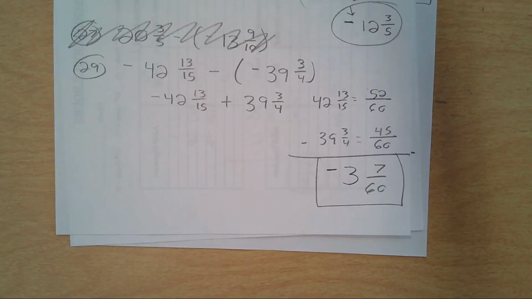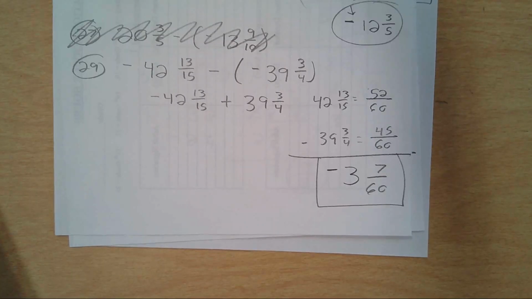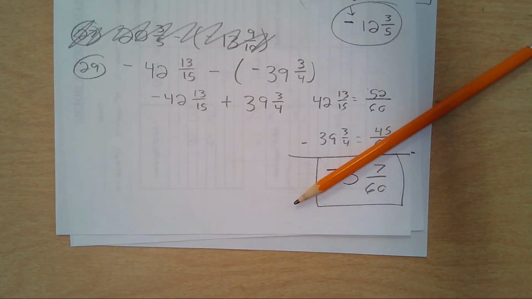Remember, don't do 2 through 8, so 10 through 30. Good. Quiz tomorrow: the adding, subtracting, comparing.